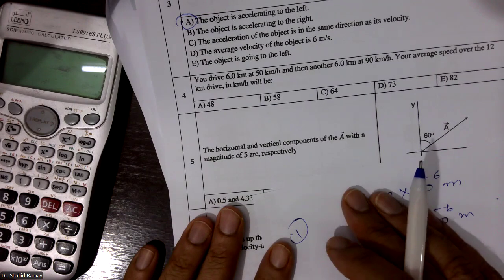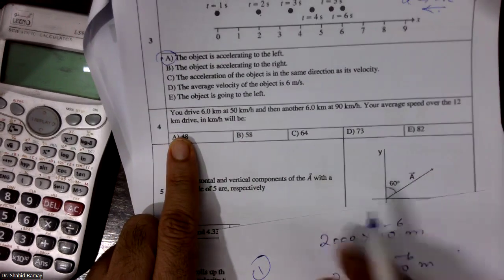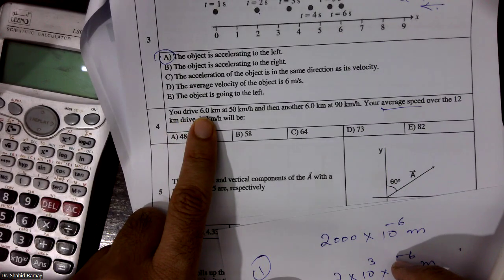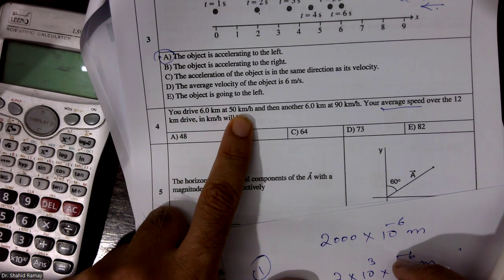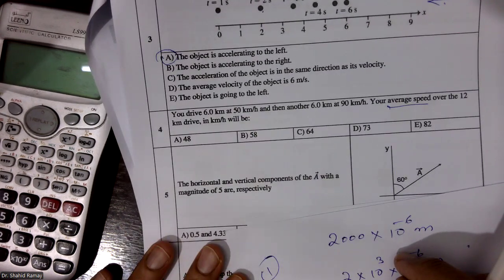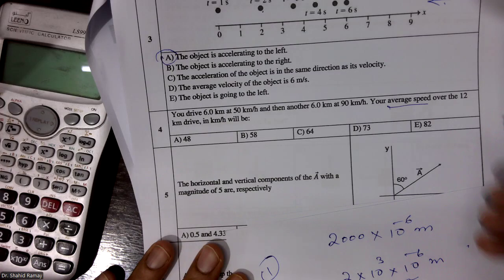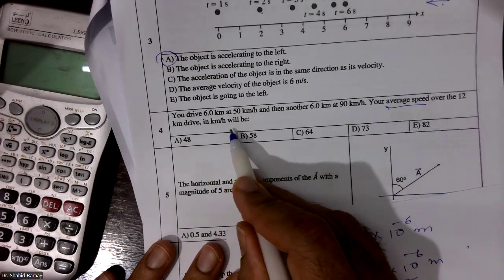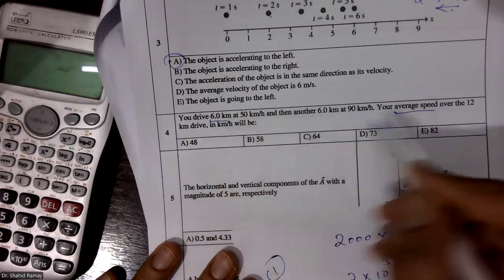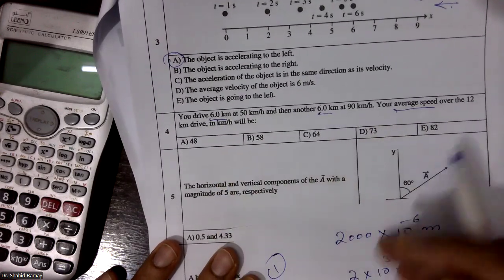In question number 4, this is the question about the average speed. You drive 6 kilometer at 50 kilometer per hour and then another 6 kilometer at 90 kilometer per hour. Your average speed over the 12 kilometer drive in kilometer per hour will be what? So here you can see the 6 kilometer and 6 kilometer, the distance is same.